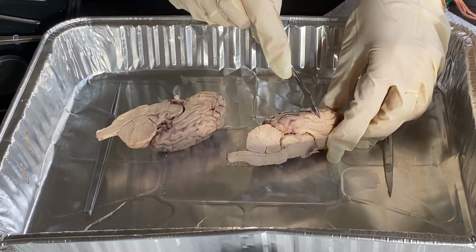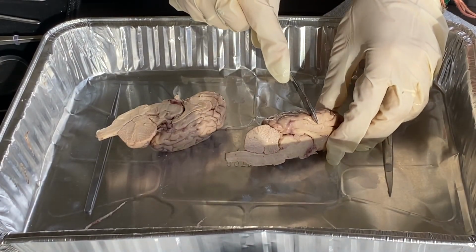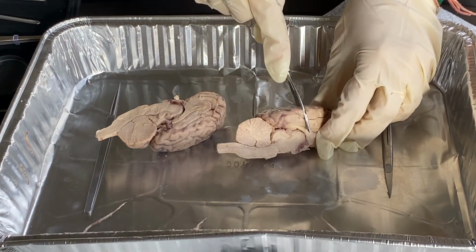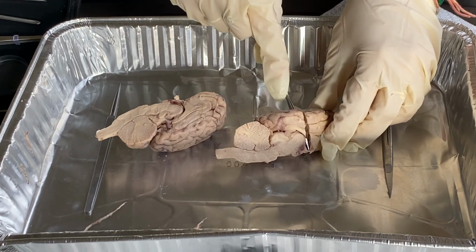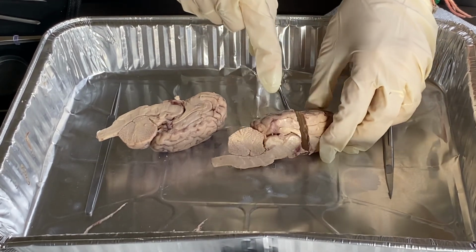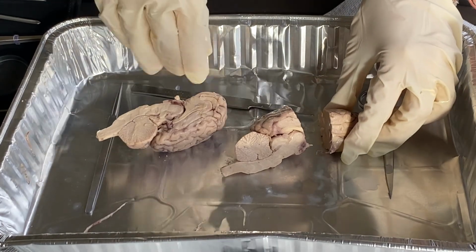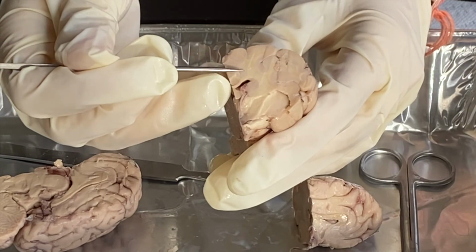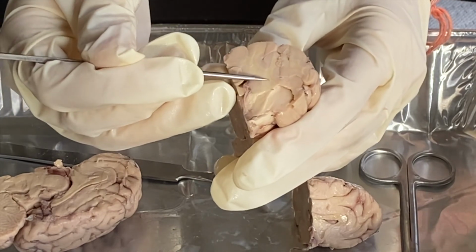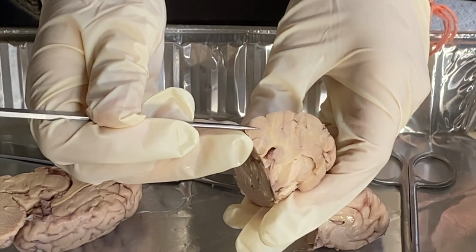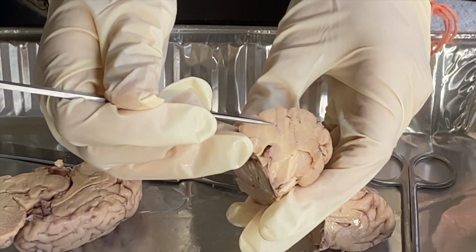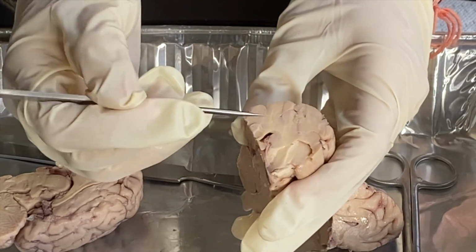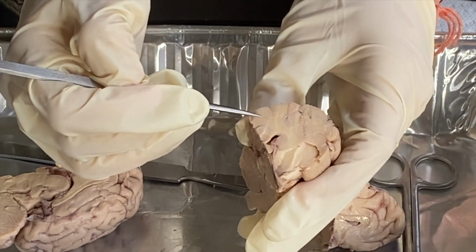So now I'm going to dissect anterior, in front of the thalamus, and try to identify the white and gray matter. So here and here, we can see the white matter. And then we can see the gray matter that's surrounding the white matter. The white matter is basically the myelinated axons, and the gray matter consists of the cell bodies.